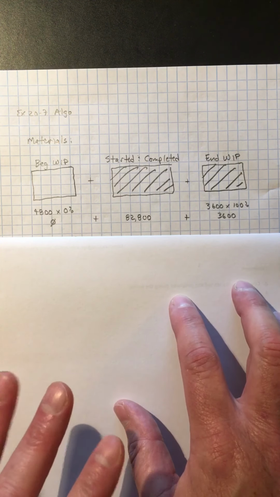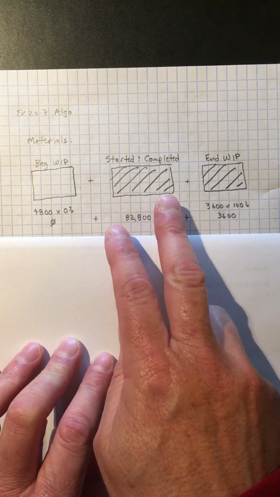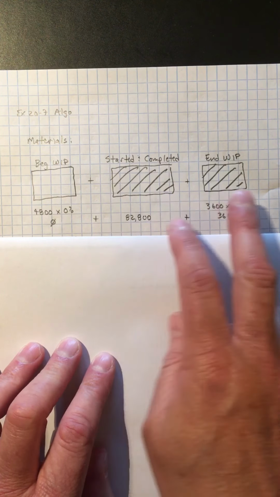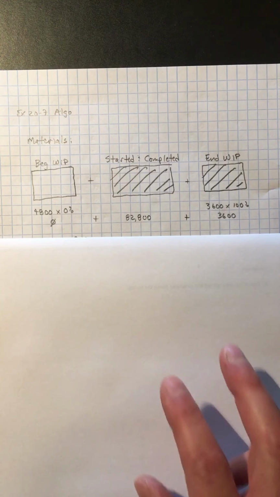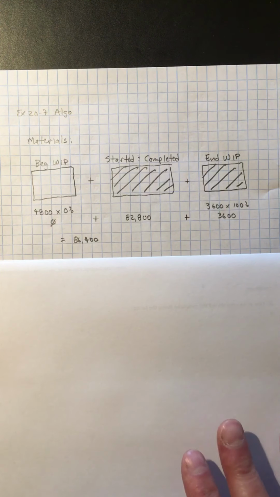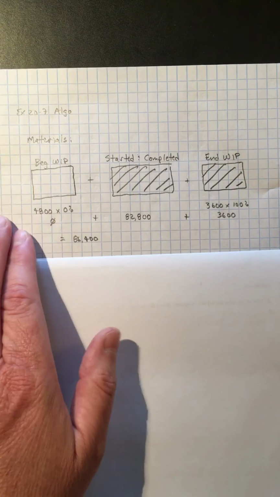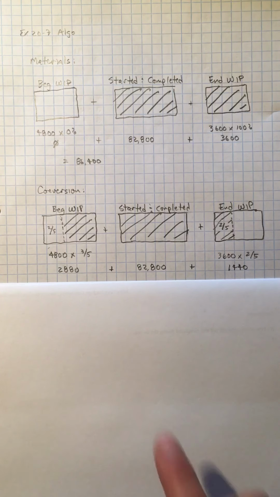If they go in at the beginning of the process, you're never going to have anything that you add to work in process. Full credit for what you start and finish, full credit for what you start that's still left over. Now conversion costs are a little bit tricky. So I add these up, I get 86,400. So conversion costs are a little bit trickier, but I think this graphic helps.